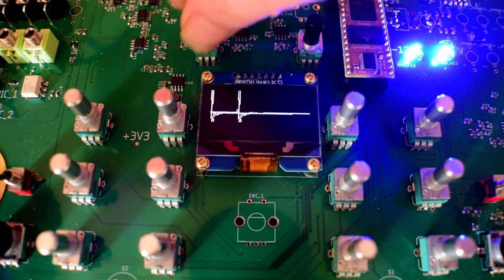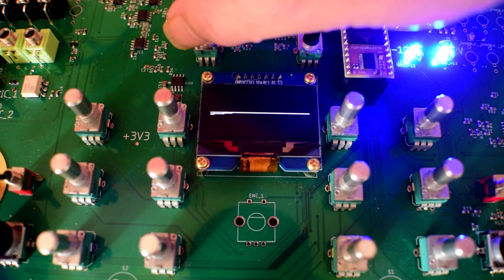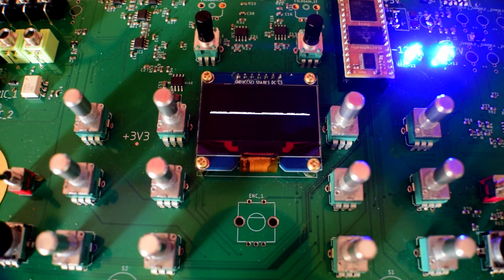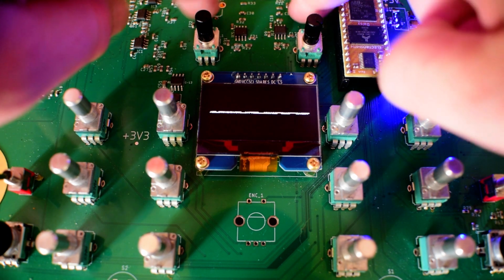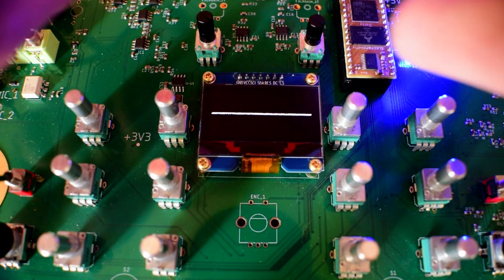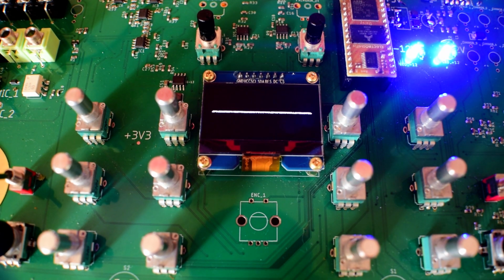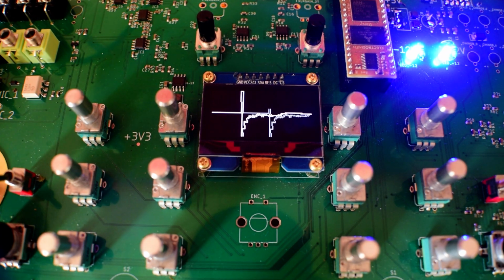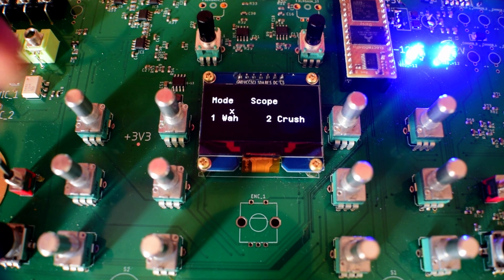Here's the actual waveform, and then you've got your contact control here. These things at the back are not right yet. I need to get the right value of potentiometers, so I haven't tested the actual XLR circuit, but everything seems to work.